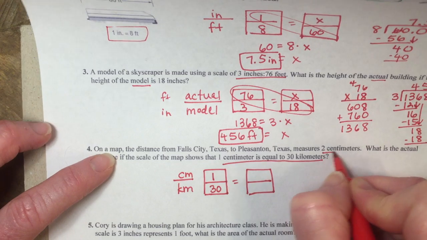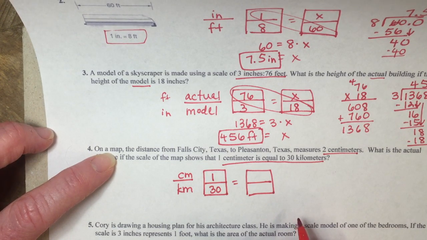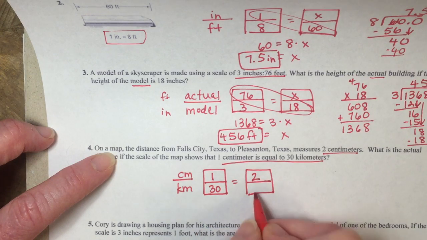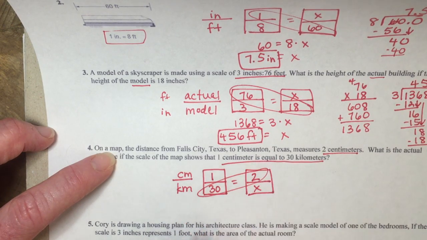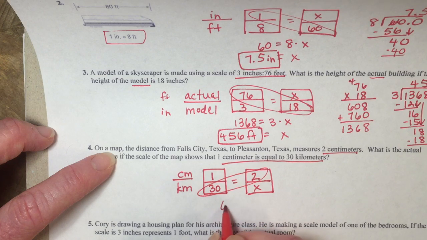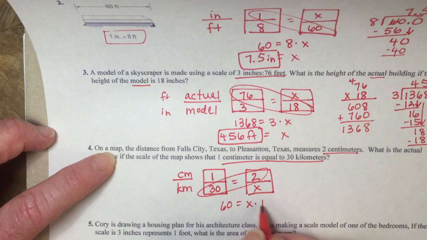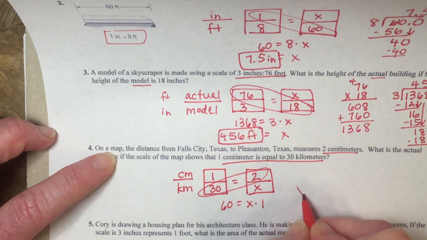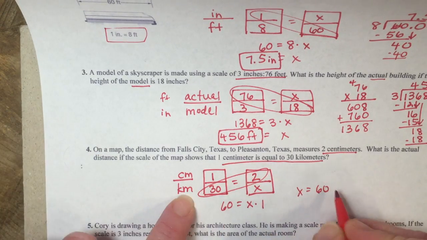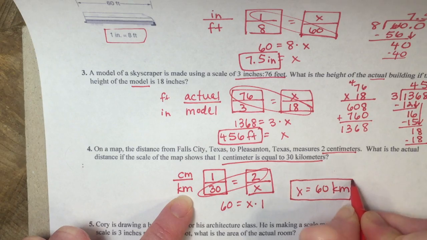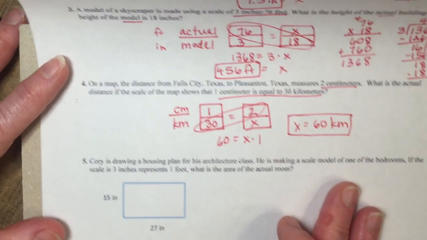I want to know the distance. If the map shows 2 centimeters, that's on top with centimeters. And multiply again diagonally. 30 times 2 is 60. That's equal to 1 times x. So normally I would divide at this point, but I know that 60 divided by 1 is just 60. So x is equal to 60, and this is going to be in kilometers. So those towns are actually 60 kilometers apart.